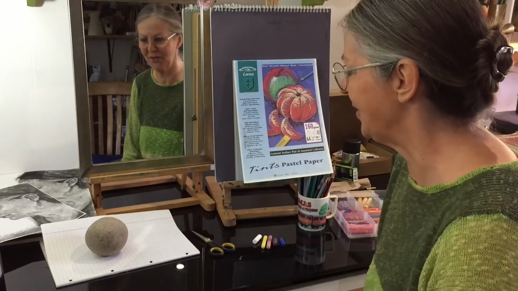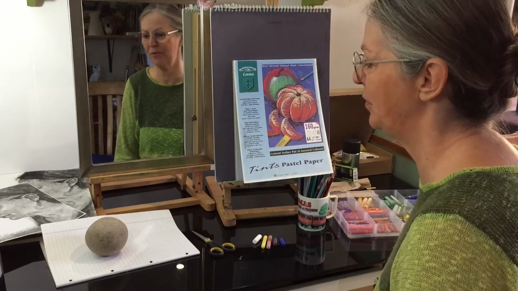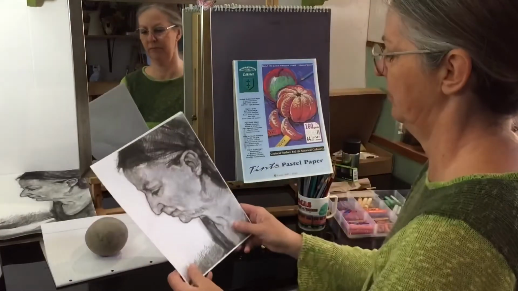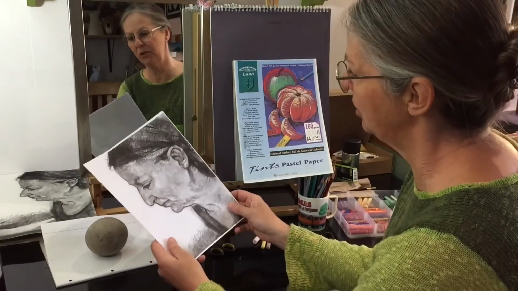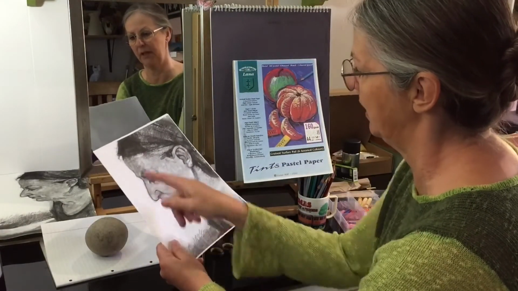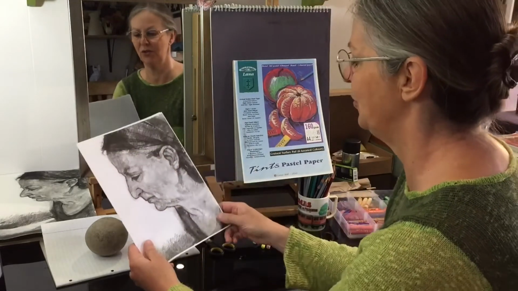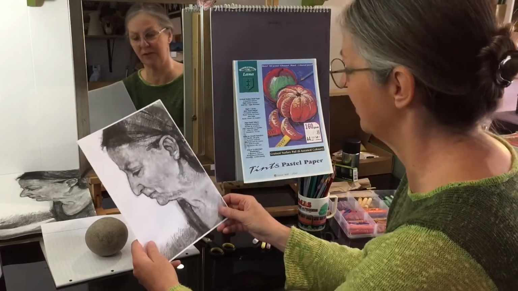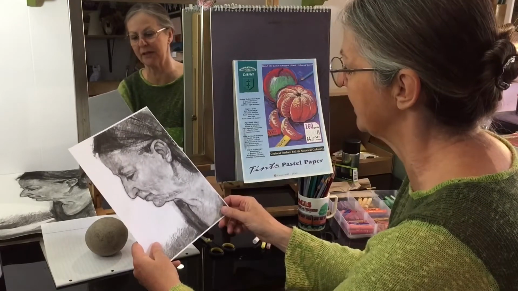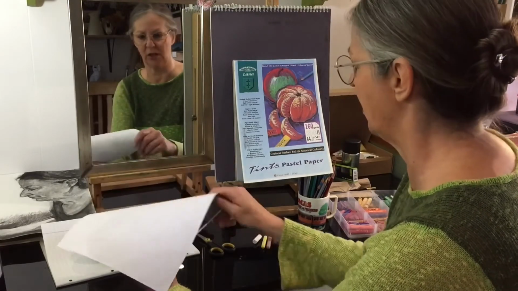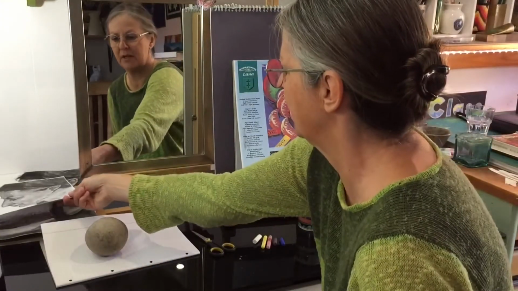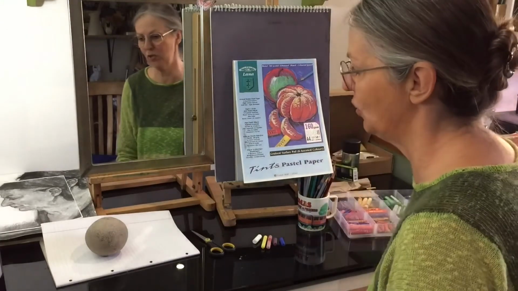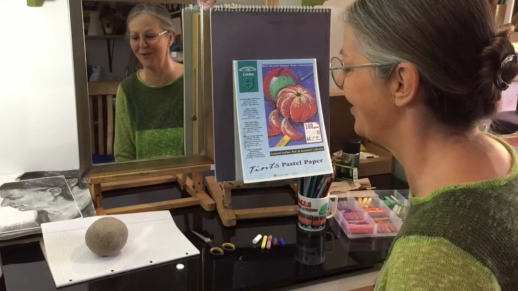What I plan to do is a version of the portrait I did using charcoal, which I've photocopied ready, because I'm going to use this photocopy as a template for the drawing. That I will put in a separate video because it'll be quite a long drawing process. So in this video I'm going to do two versions of that, one in oil pastel, one in chalk pastel.